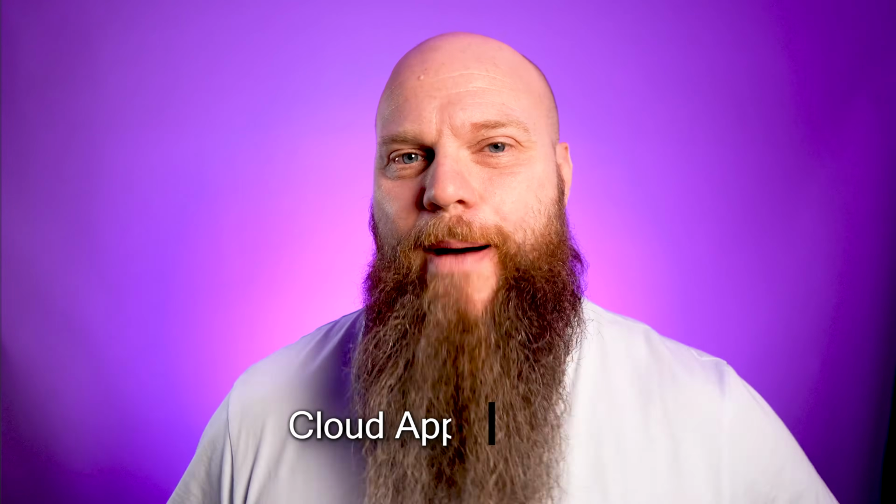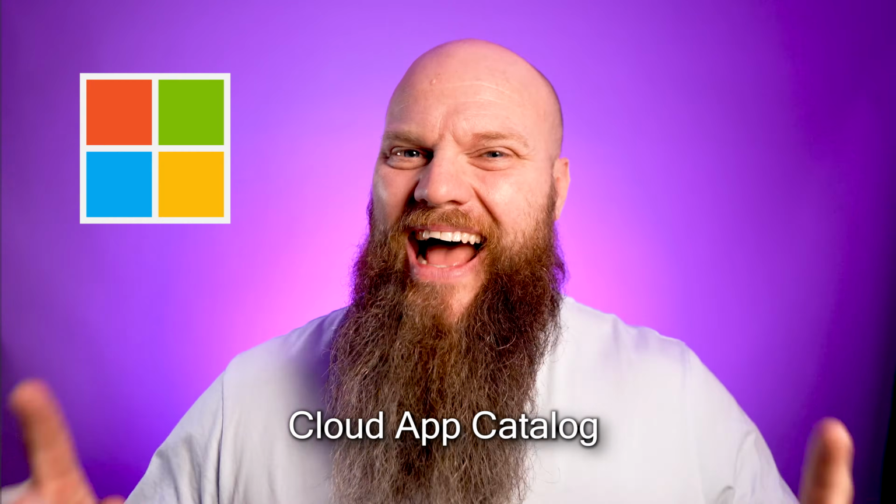Now, the next feature that I want to talk about is the Cloud App Catalog. Now, Microsoft have done a pretty good job here. They've assessed over 30,000 different cloud applications, and they've scored these cloud applications based on 90 different factors. So what you can do with the Cloud App Catalog is you can do one of three things.